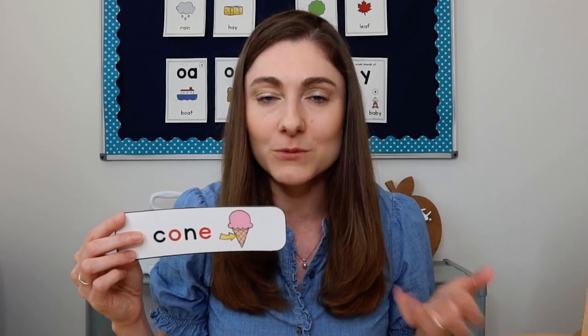And of course, the wall will grow as the year goes on. So if you haven't taught, for example, O and silent E yet, long O spelled with O and silent E, don't put it up on the wall.